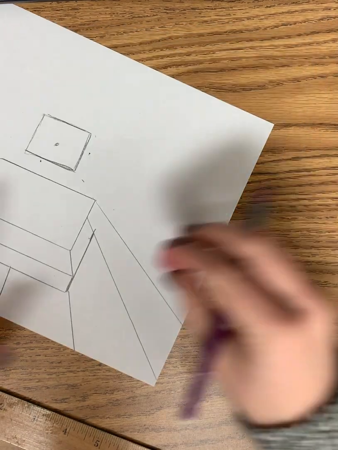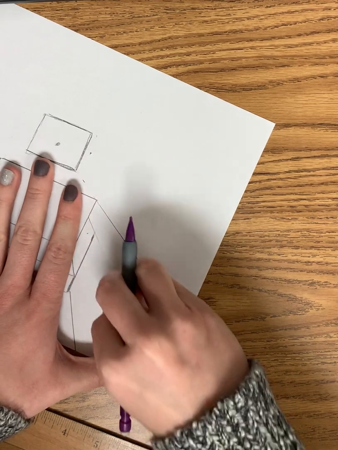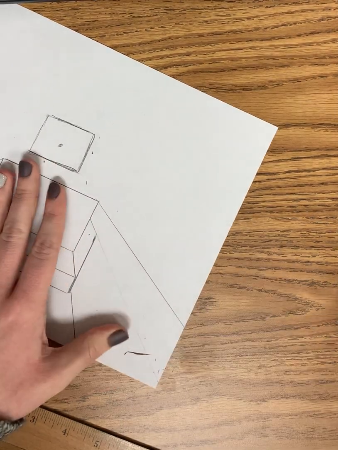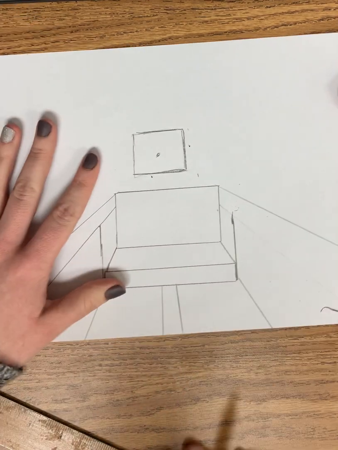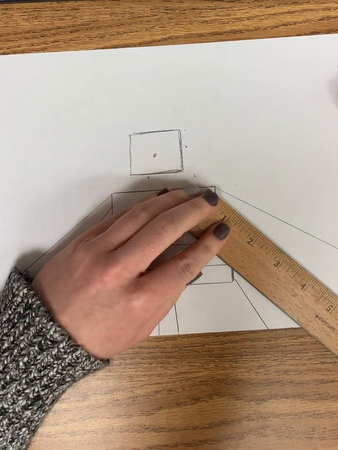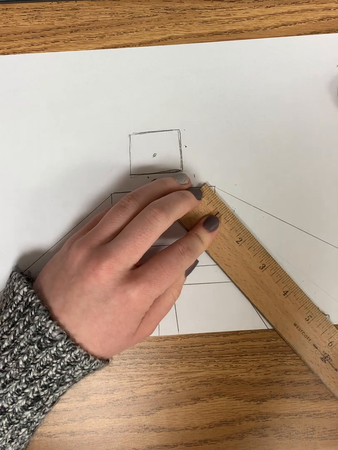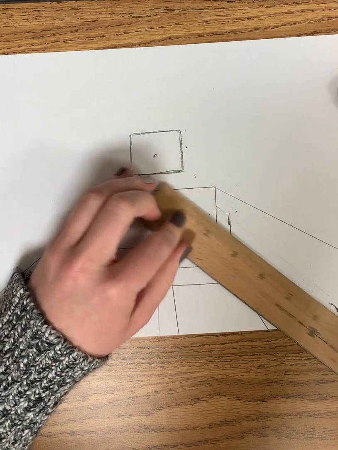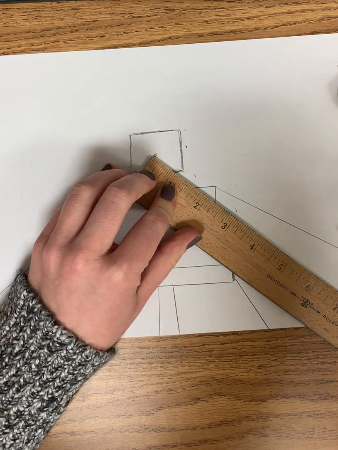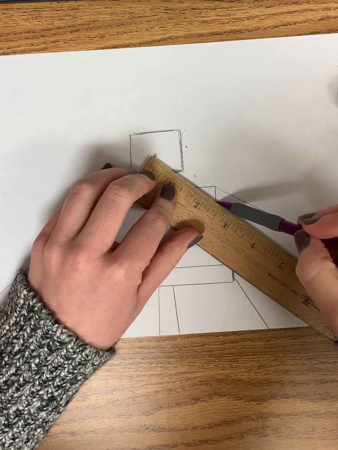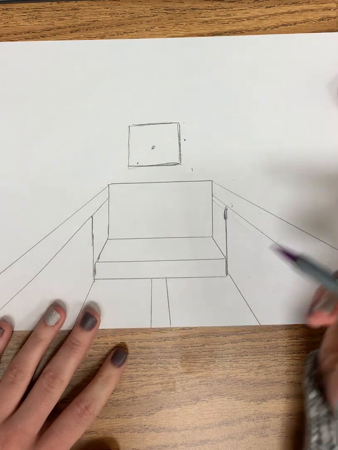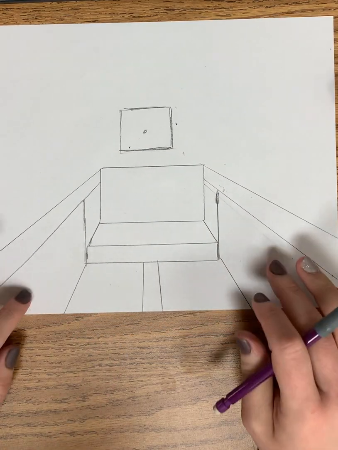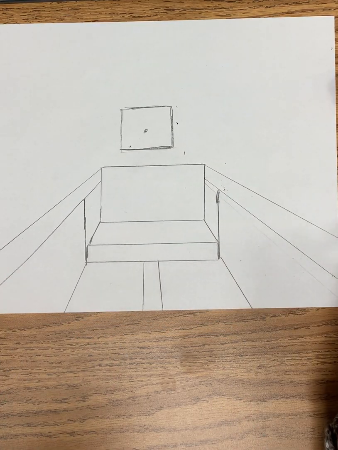Looks like I made that one too short. Let me lift it up. See, this is why it's really important when doing perspective to do it in pencil, because you're going to make mistakes. And you will have to go in and fix them as you're going. So again, going to the vanishing point and drawing the line. Made it a little taller. Okay, so wall, balcony.